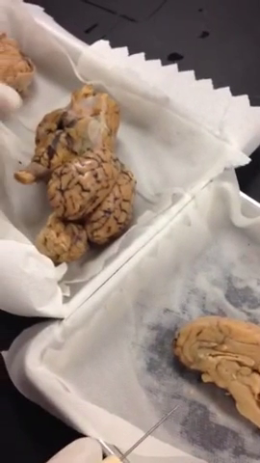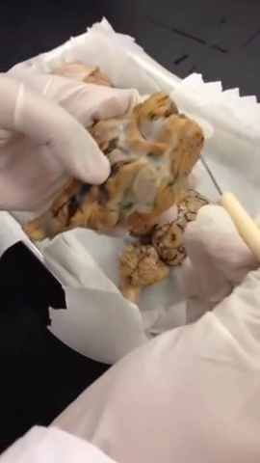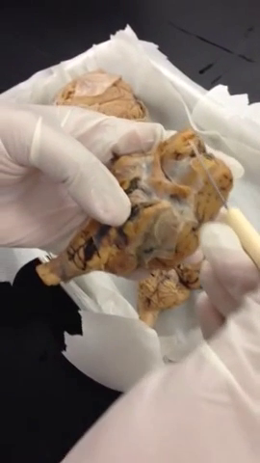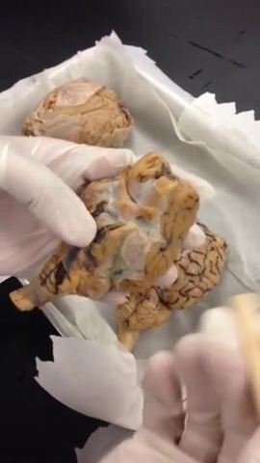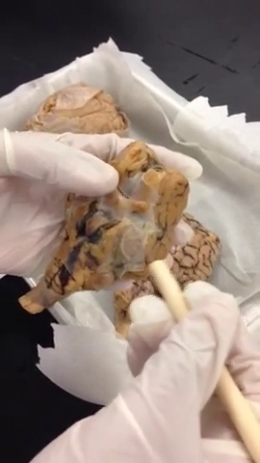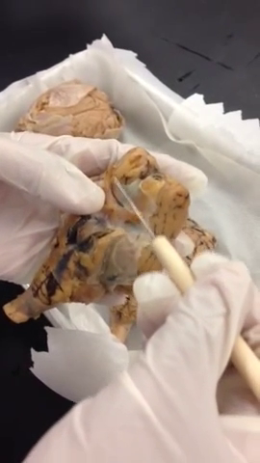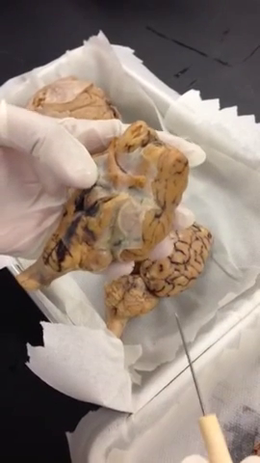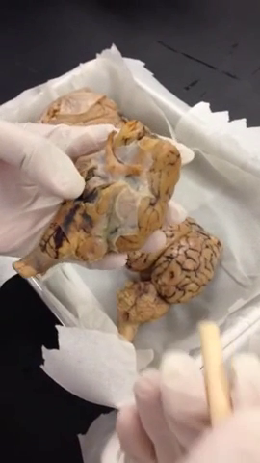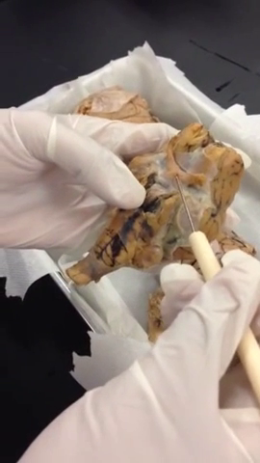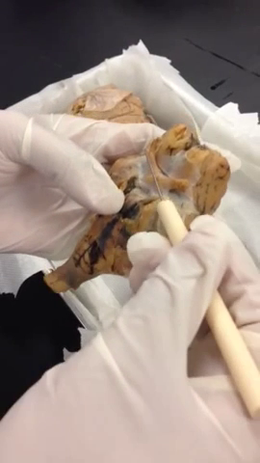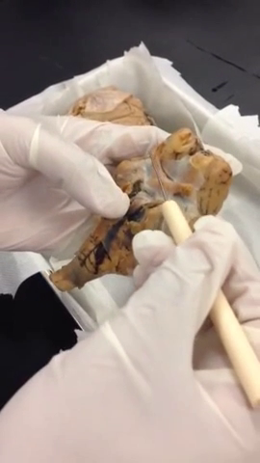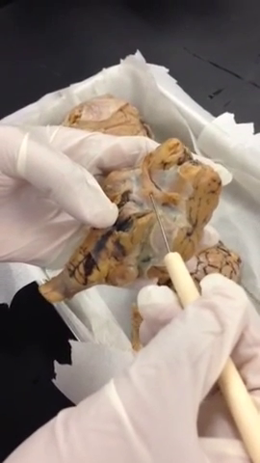Olfactory bulbs. These projections are the olfactory bulbs. They are basically part of the olfactory nerve. The path of the nerve is called the olfactory tract. Optic chiasma. Optic chiasma is the crossover point between the two optic nerves. You can see coming from either side, crossing over here.